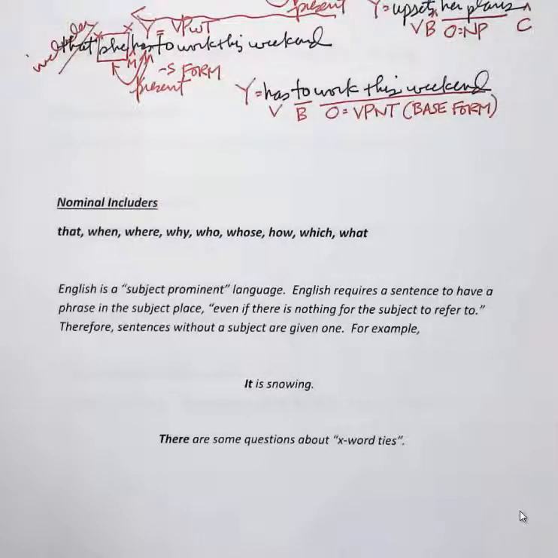We'll talk just a little bit more about something related to all of this. English is called a subject prominent language, and that really means that every English sentence must have a subject. There must be some phrase in the subject place, even if there's nothing for the subject to refer to. For example, some sentences without subjects are given one.